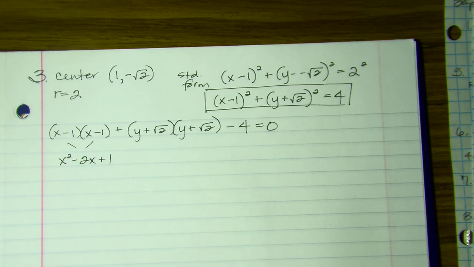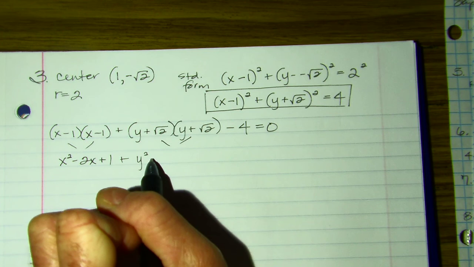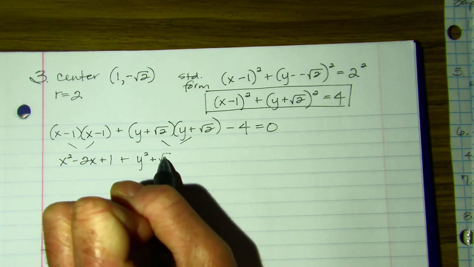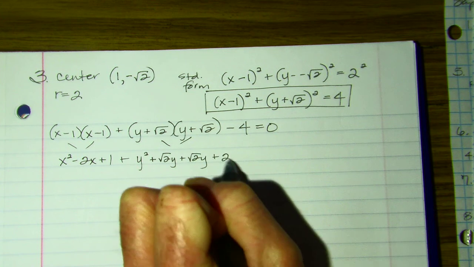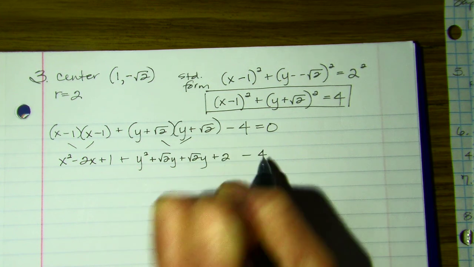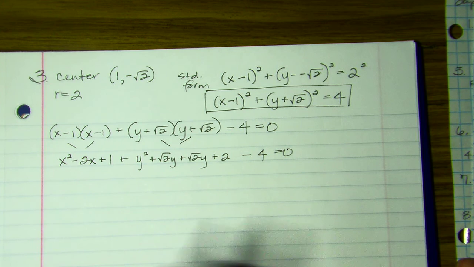Right, because you have negative 1x minus 1x, that gives you negative 2x. The product of these two would be y squared. Now, if you can't see it right away, then I would have root 2y plus root 2y plus 2, and then minus 4. So I'm going to combine like terms, and I'm going to list this in proper order.